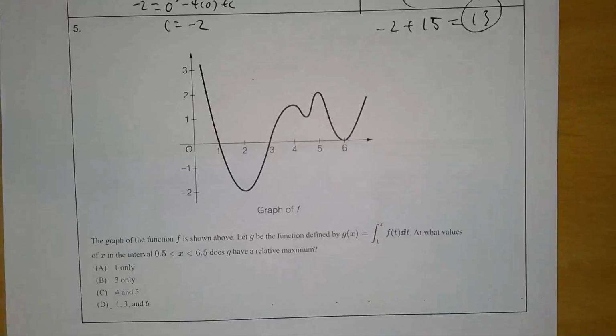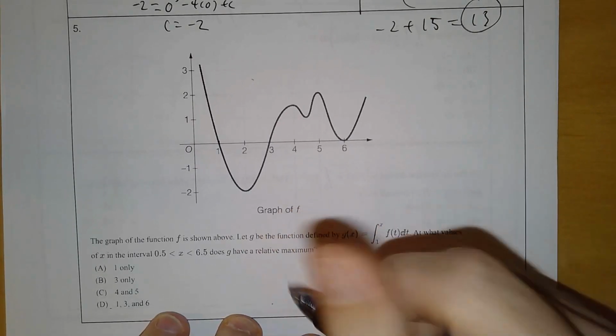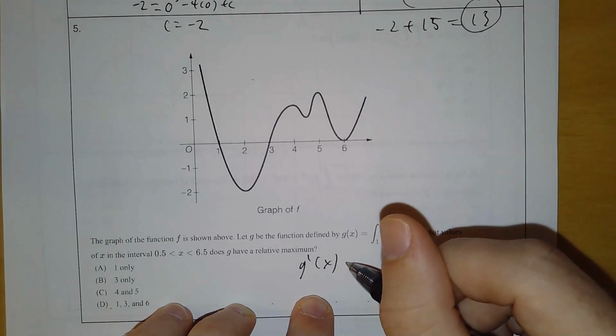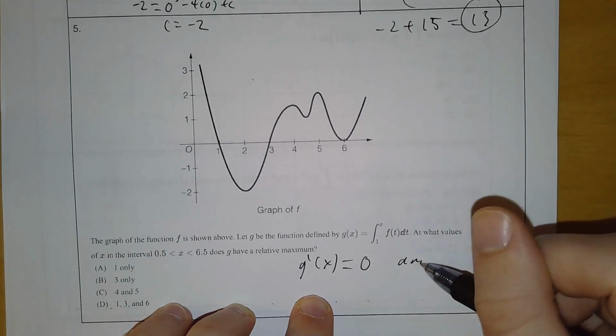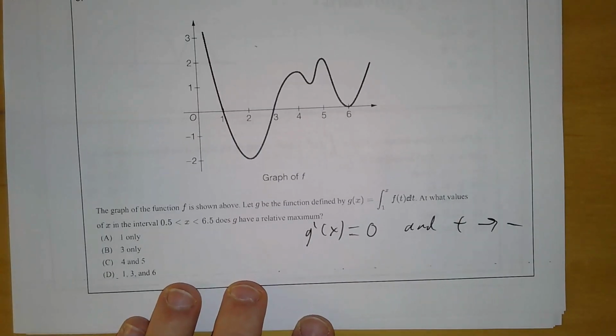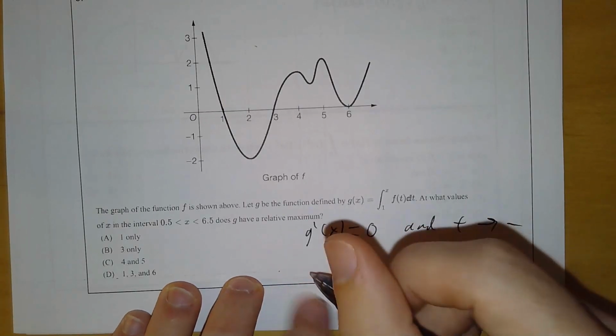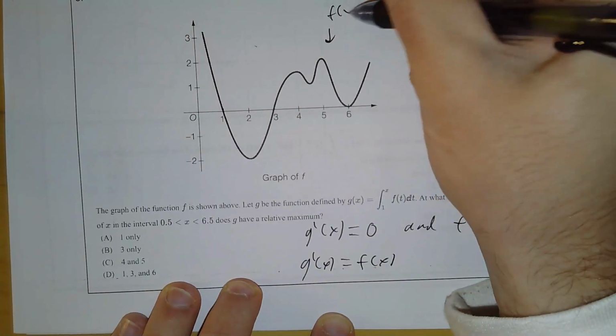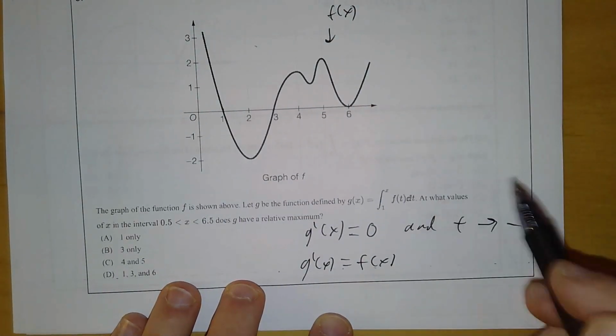The graph of the function f is shown, and g of x is the integral from 1 to x of f of t dt. At what values of x in the interval 0.5 to 6.5 does g have a relative maximum? So I'm going to review this. Relative maximums happen when the derivative of the function equals 0 and changes from positive to negative. That's from the table. Specifically, the derivative of g of x is f of x, and this is f of x here. So you're just looking at where this hits 0 and goes from positive to negative.